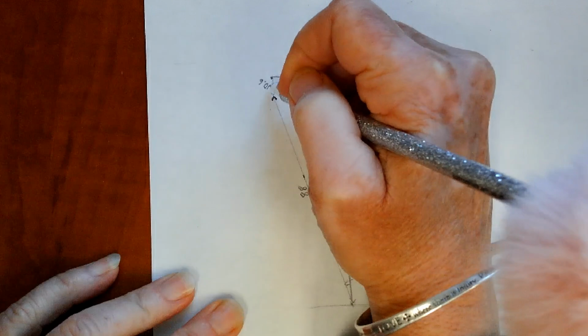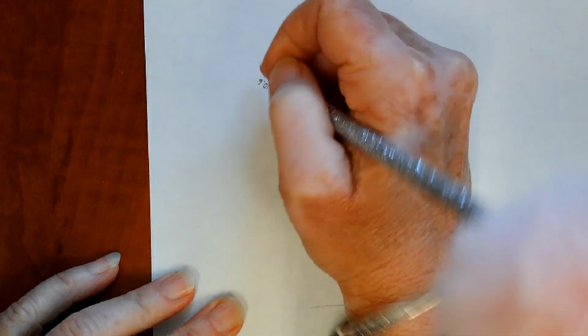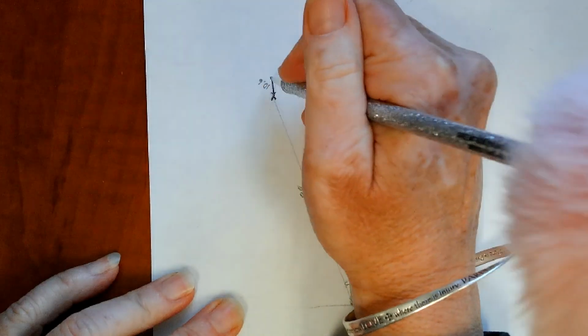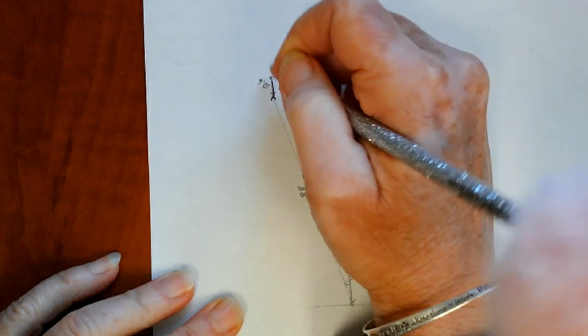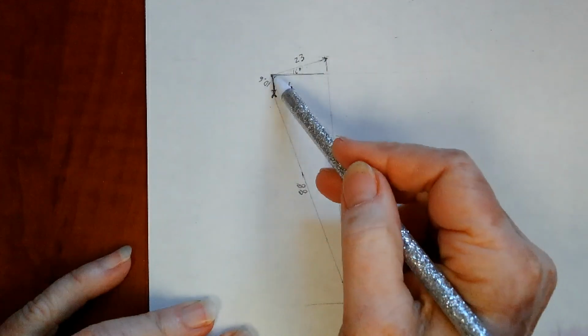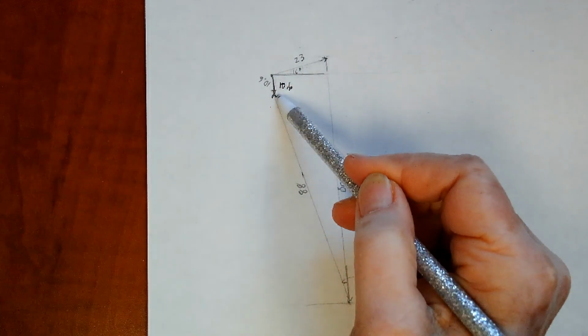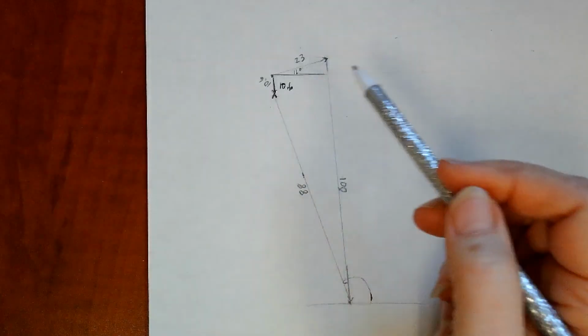And this little tiny baby vector right here is actually about 10 millimeters. When we did the math, it was 10.6. That's because maybe I'm not perfect at drawing, or maybe my rounding. And it has the direction. Remember, we had negative 86.2.